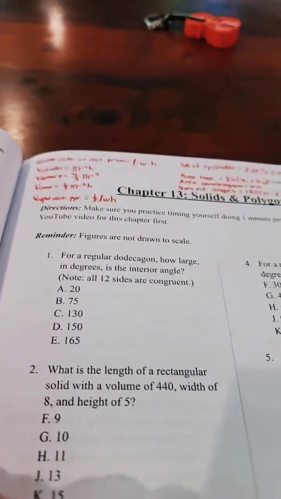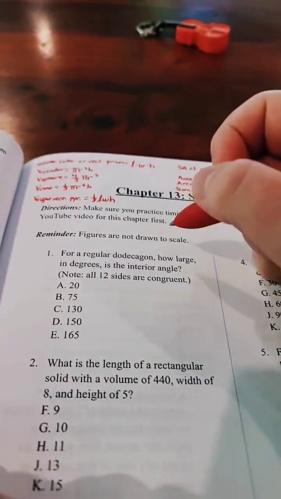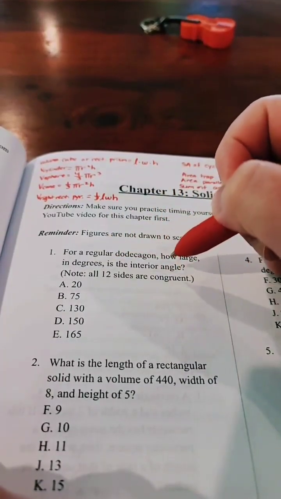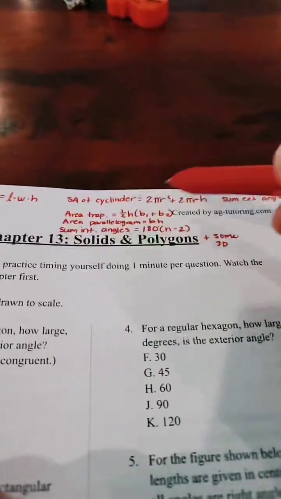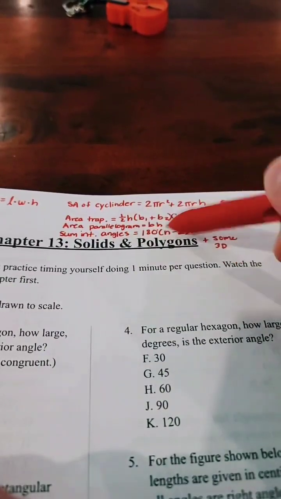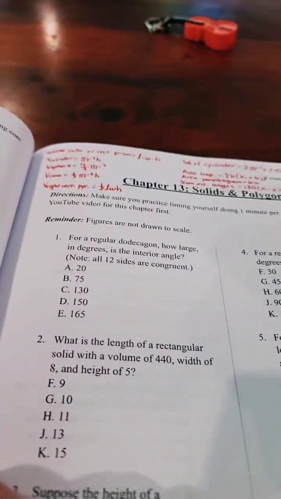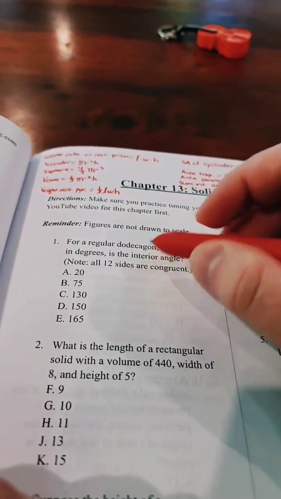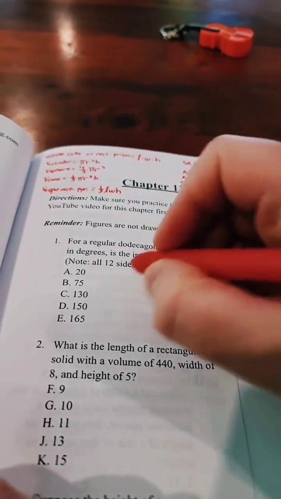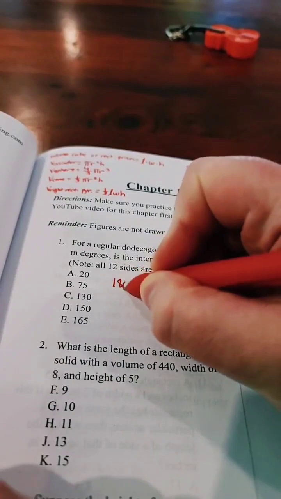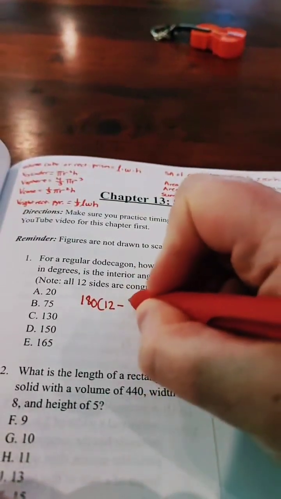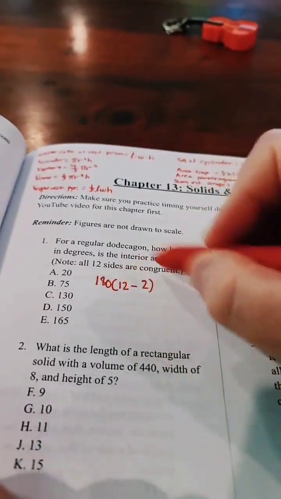So let's get started. For number 1: for a regular dodecagon, how large in degrees is the interior angle? Remember the interior angle formula right here, the sum of all of them is going to be equal to that. I want to find just one interior angle, not the sum. So the sum would be represented by 180 times the number of sides, 12, minus 2. That's the sum of all the angles.